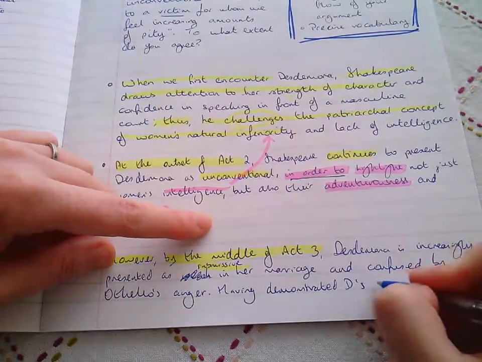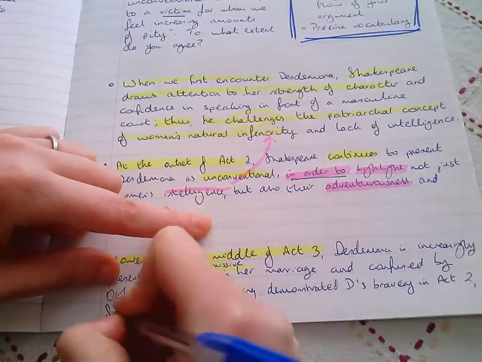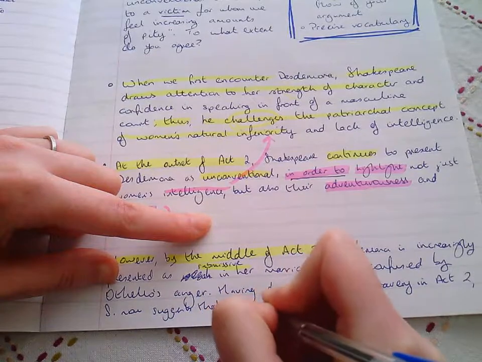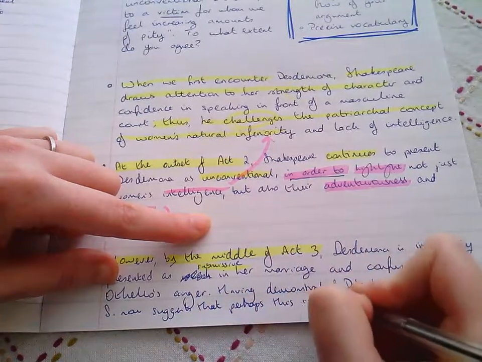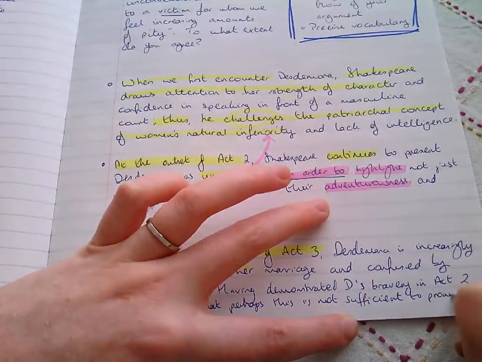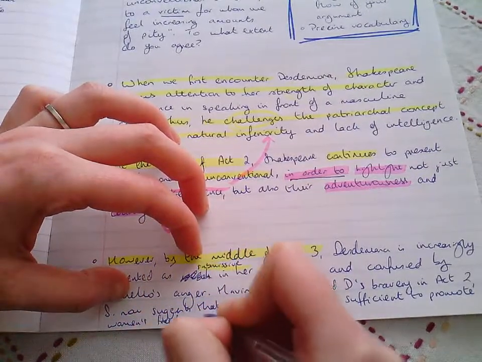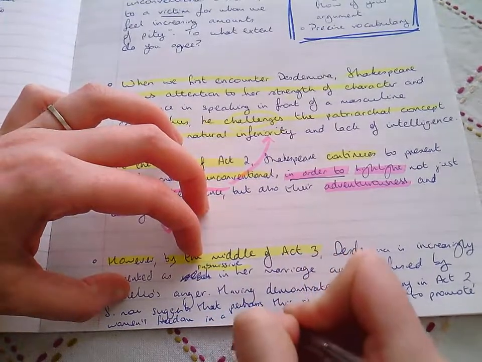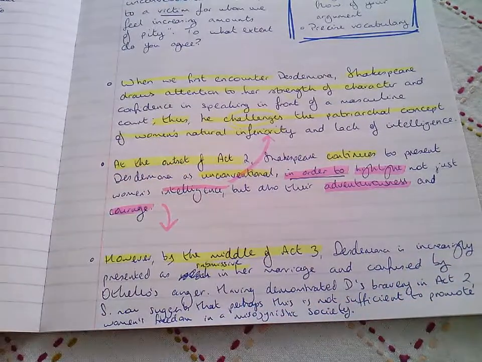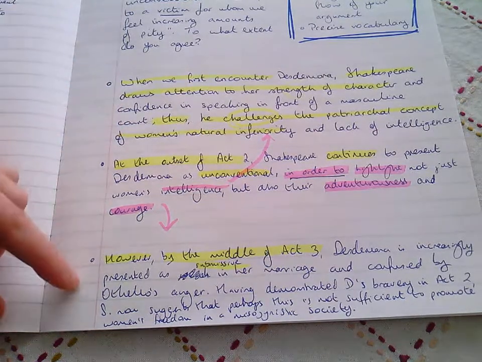Having demonstrated Desdemona's bravery in Act 2, Shakespeare now suggests that perhaps this is not sufficient to promote women's freedom in a misogynistic society. Okay, as I said, I'm writing it live, so it's getting a little bit messy, but this is similar to what you'd be doing in an exam, for example.